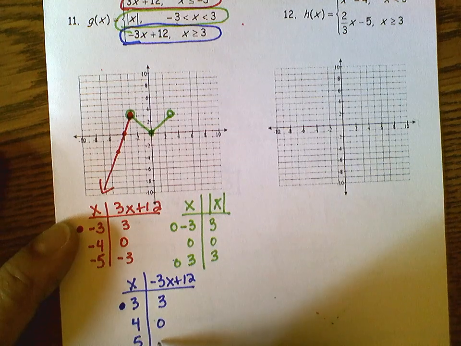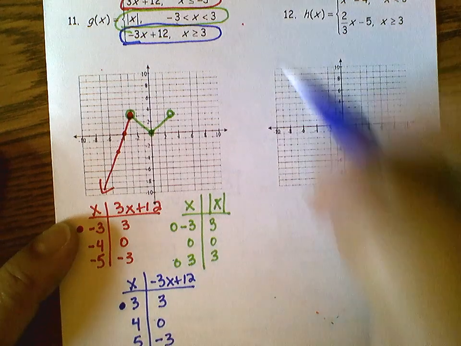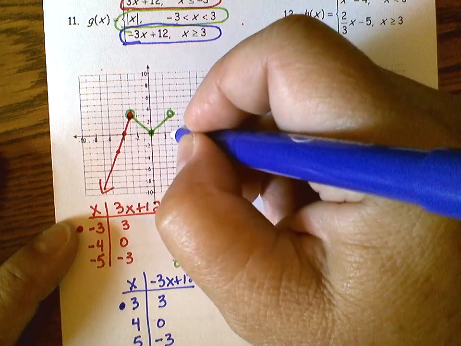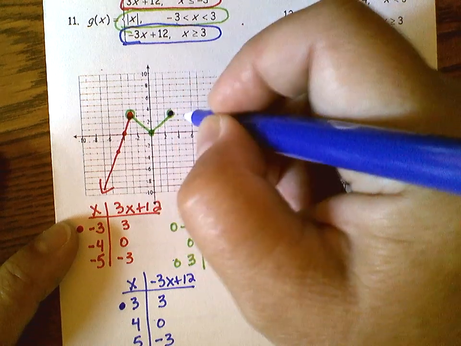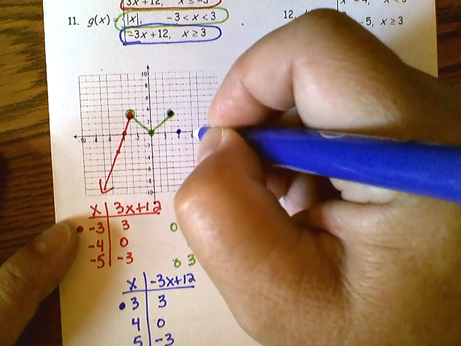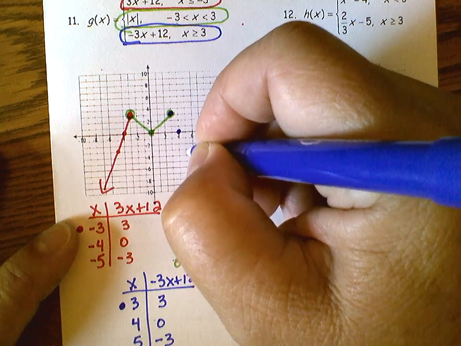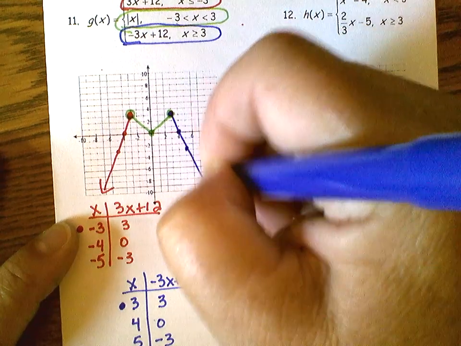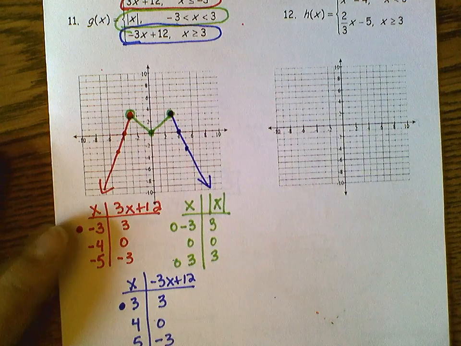And that's -15 plus 12 is -3. So I'll go to 3, 3, fill in that circle, 4, 0, and 5, -3. And this goes in that direction. So it looks like an M.